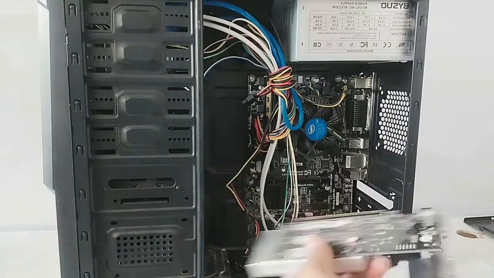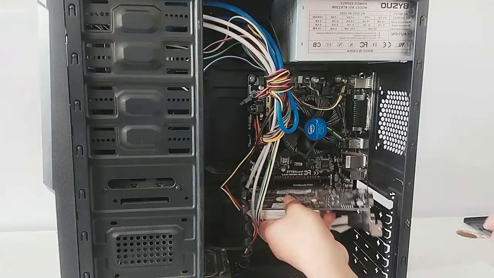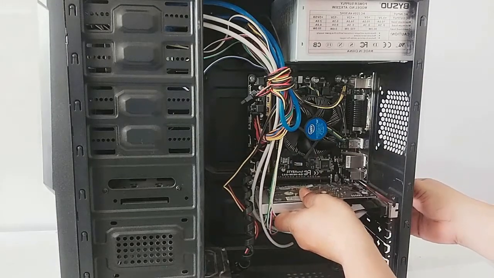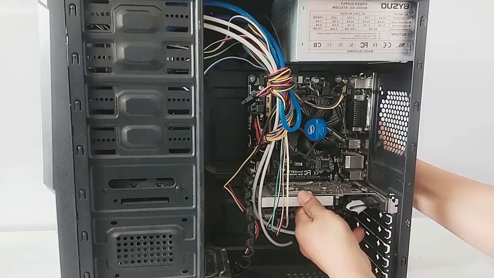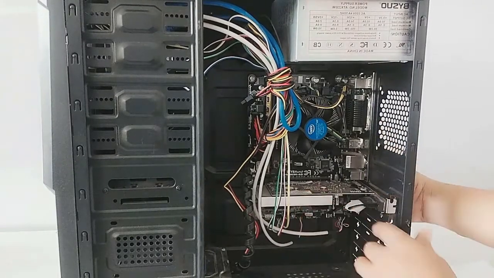So we're going to mount this one. Okay, gentle. Let's be gentle. Okay. Then press gently.